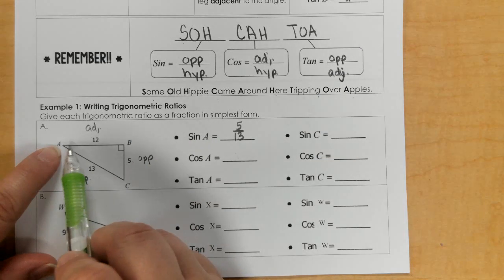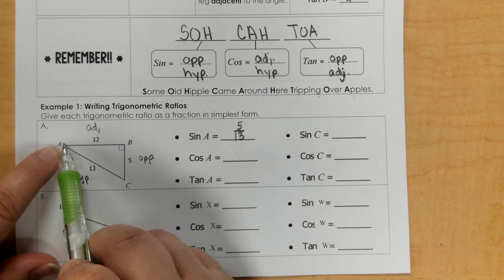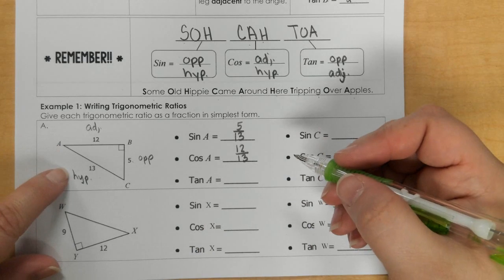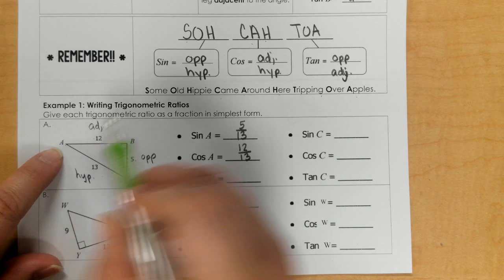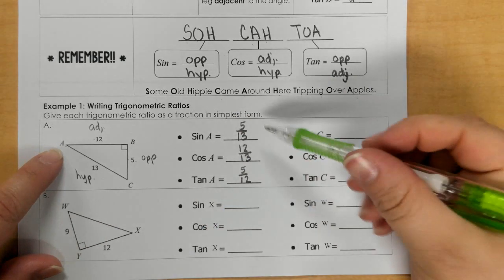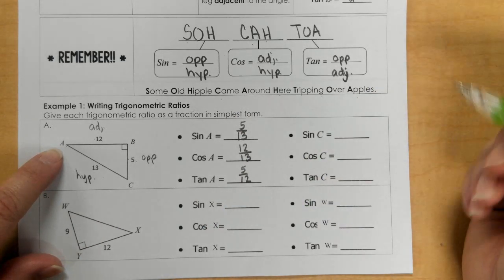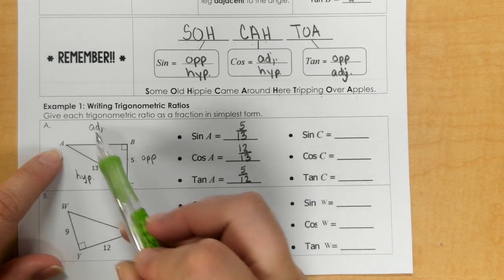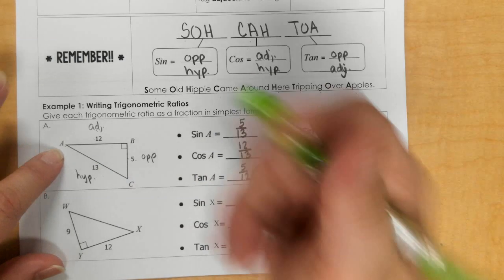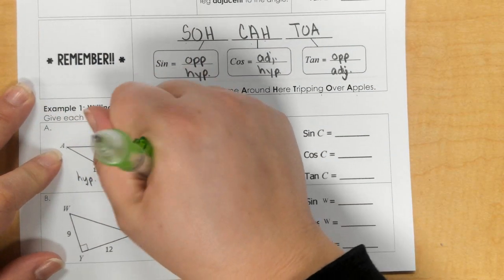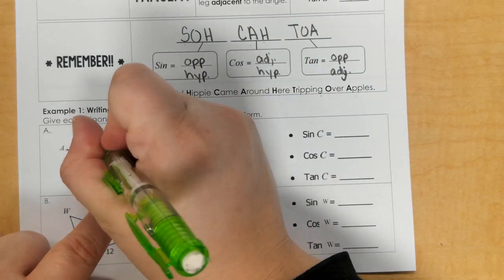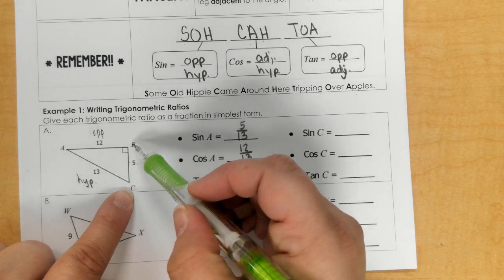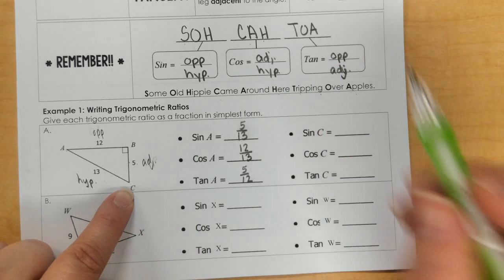For cosine, we're doing CAH, so adjacent over hypotenuse, 12/13. And for tangent, opposite over adjacent, so 5/12. None of those have to reduce or simplify. But if I do this from angle C, 12 is no longer adjacent. It would be opposite, so I'm going to have to flip these around. From angle C, 12 is my opposite, and 5 is my adjacent. The hypotenuse stays the same, because the right angle is still angle B.